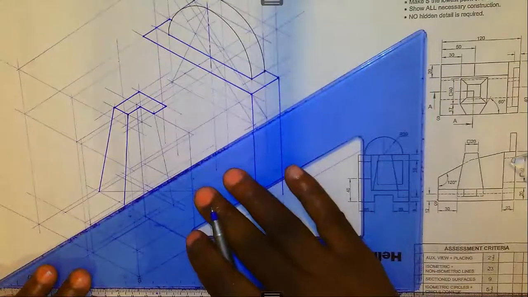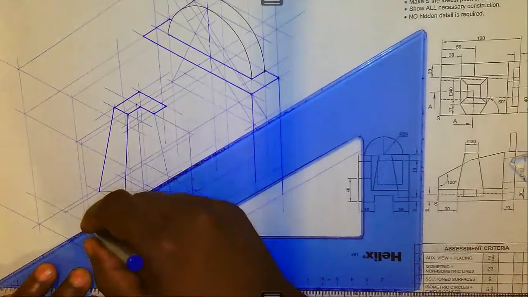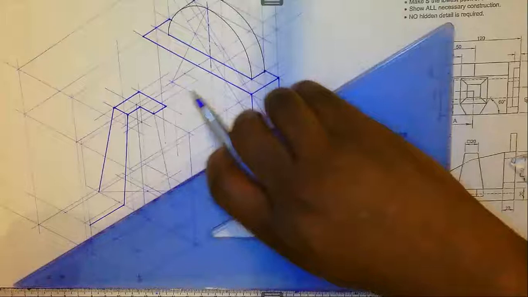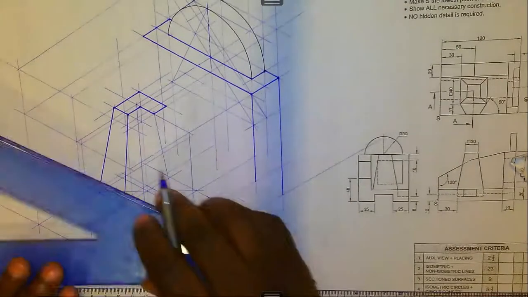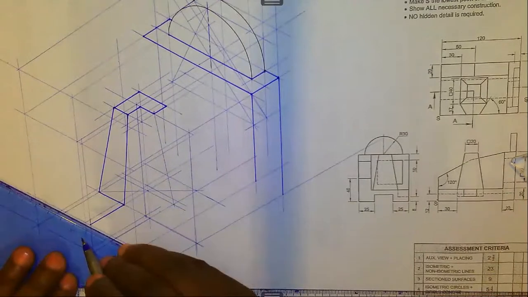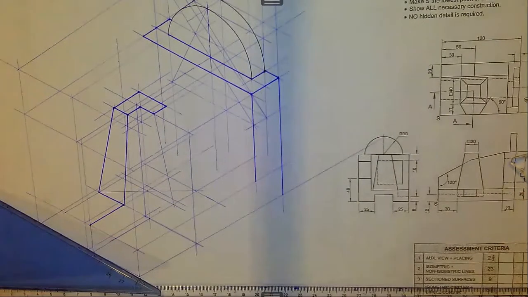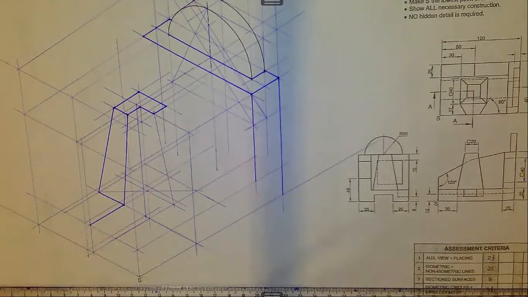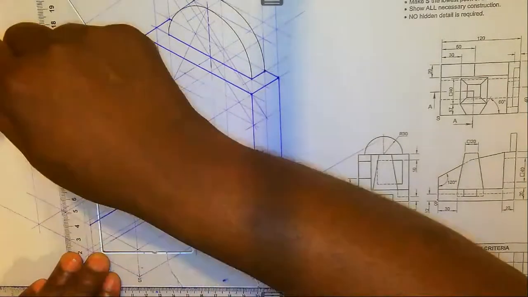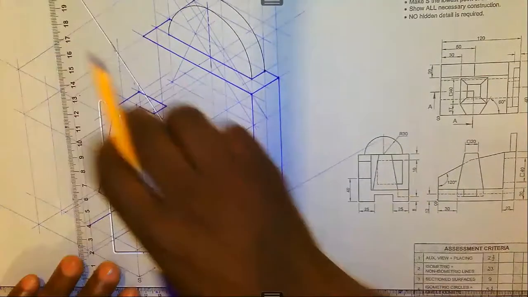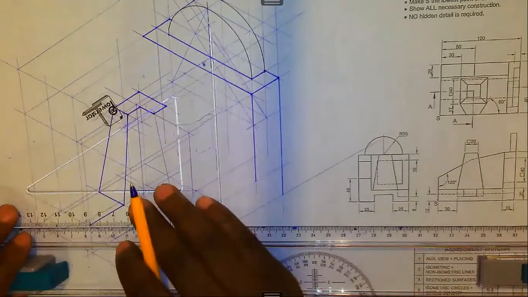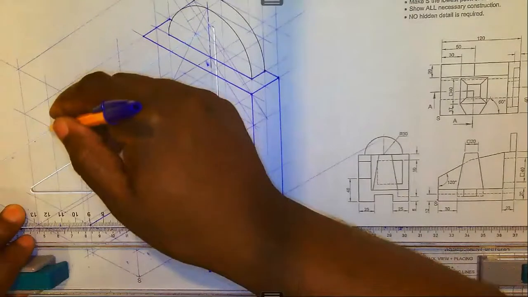This part. This one as well. And this needs to be taken up like this, to this point, which is that. Perfect.